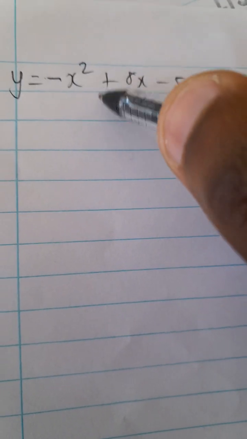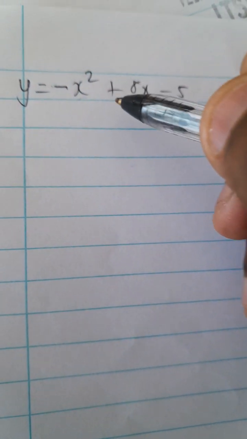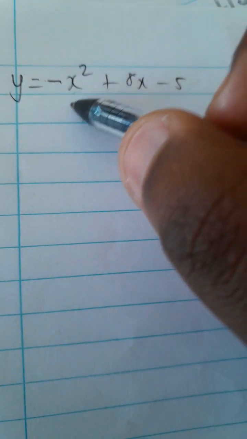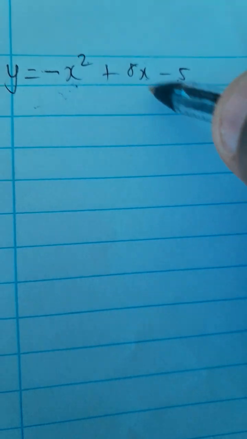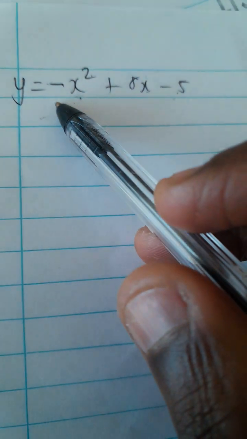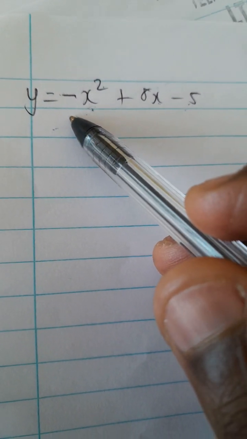Explanation: I know you've been wondering, how do we get the minimum or the maximum value of a certain expression, a quadratic? A quadratic expression has three terms: an x term with 2 as the exponent, then x with 1 as the exponent, and then 5, the constant term. The first thing we do is complete the square, because the only way we get the minimum or the maximum of an expression is by completing the square.